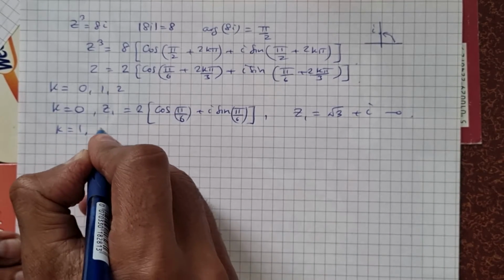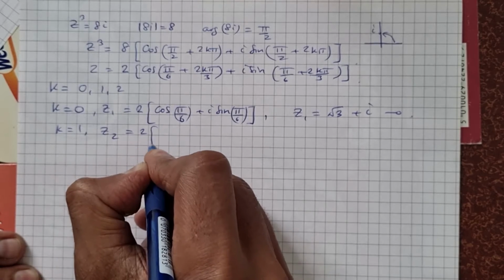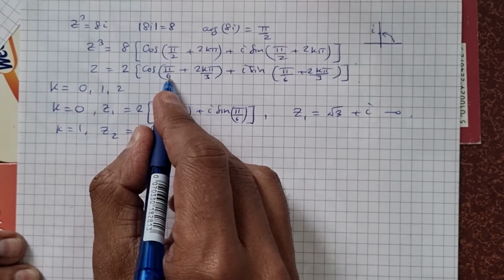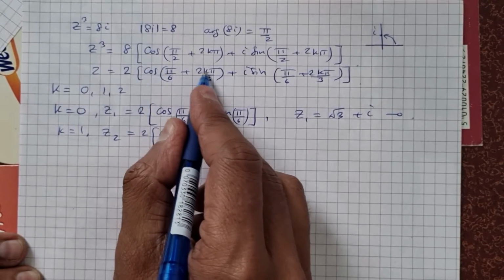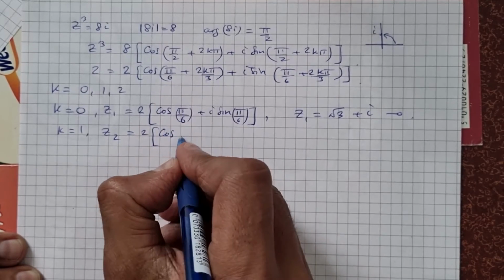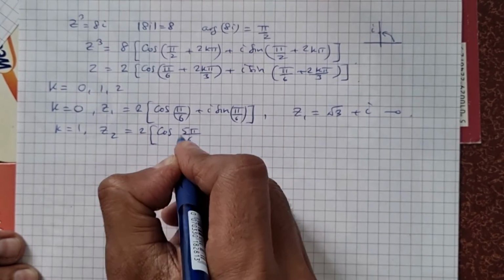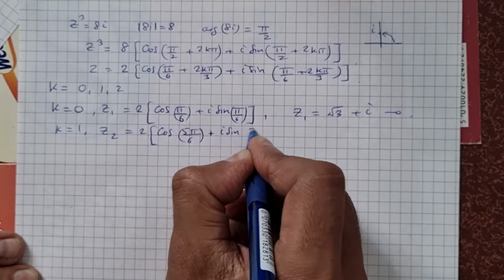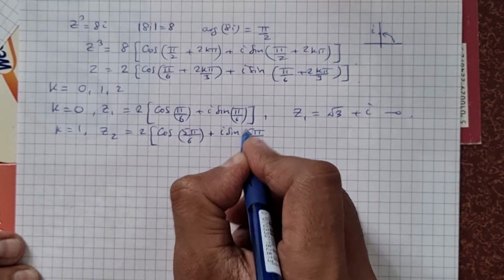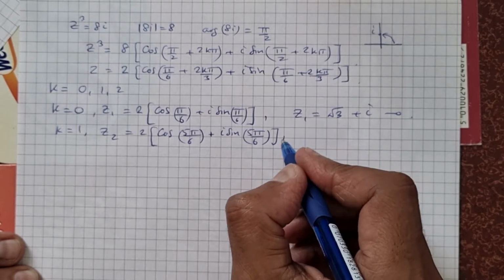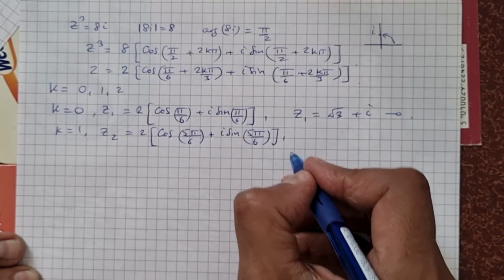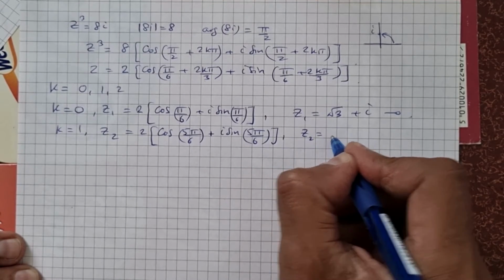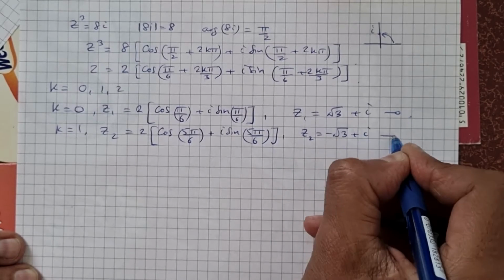Second one is when k is equal to 1, we're going to find the second complex number. So I've got cos of pi upon 6 plus 2 pi upon 3, because k is 1 here. So pi upon 6 plus 2 pi upon 3 is 5 pi upon 6, plus i sine of 5 pi upon 6. And if you plug this value into your calculator, you should be able to get z2 as minus root 3 plus i.